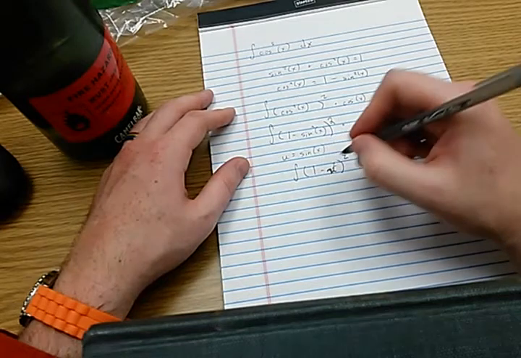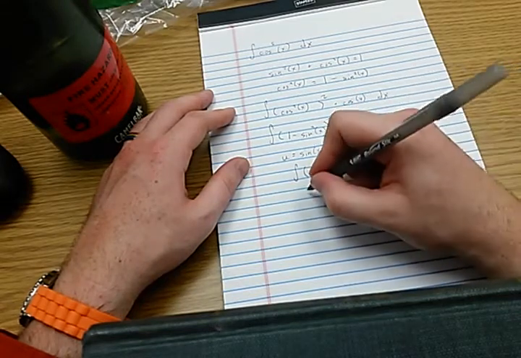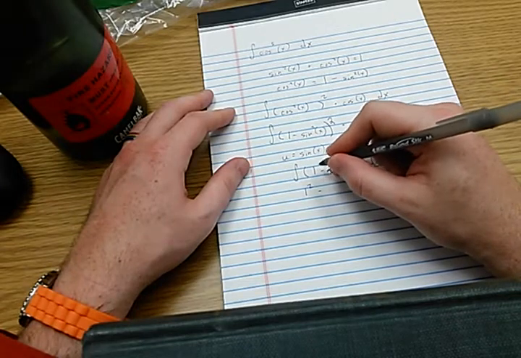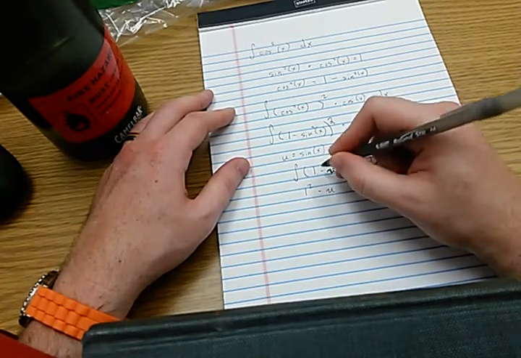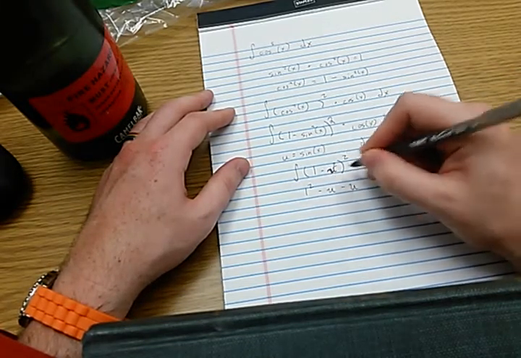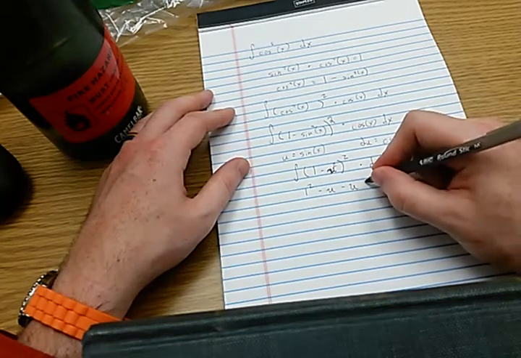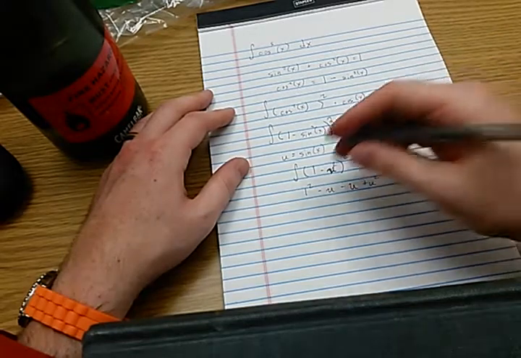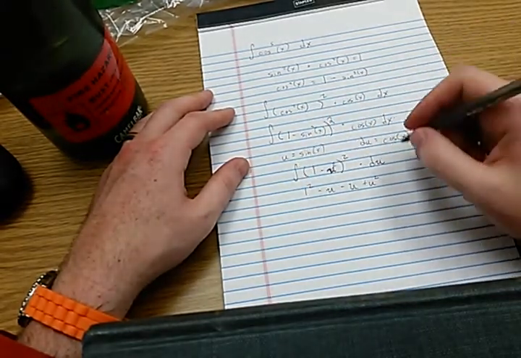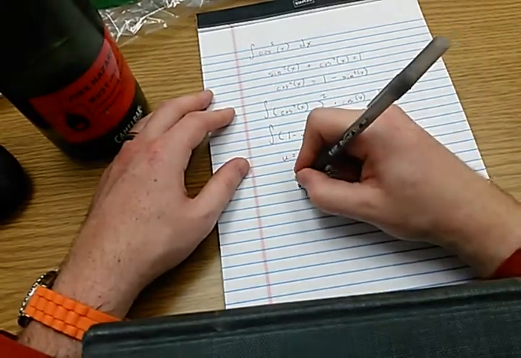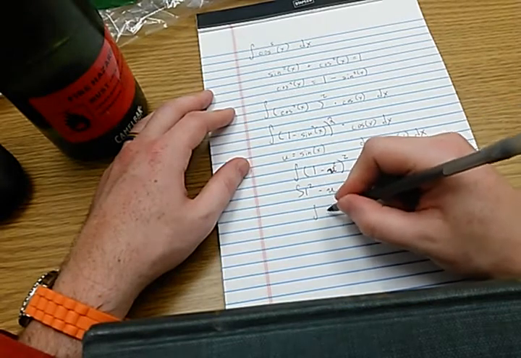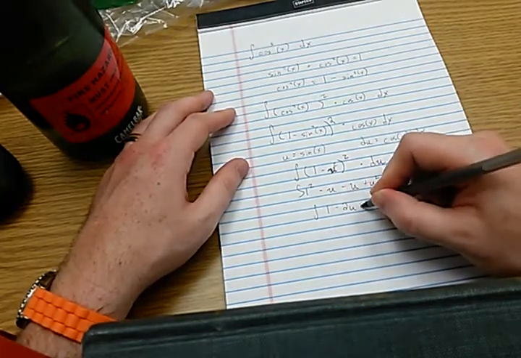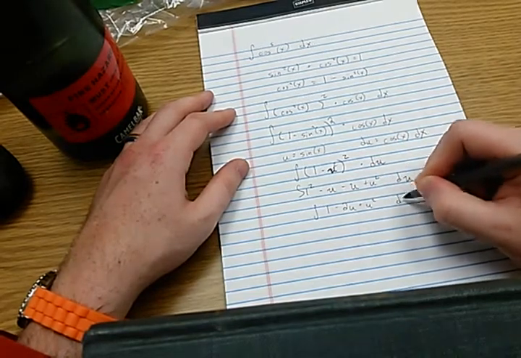When I expand this out, I'm going to have 1 squared, minus u times 1, 1 times minus u, and minus u squared. And the square of a negative number is positive. All of this du. So what is that simplified? 1 minus 2u plus u squared.